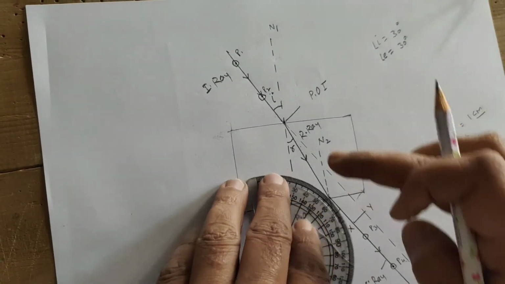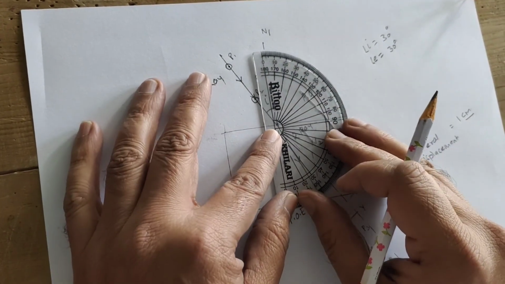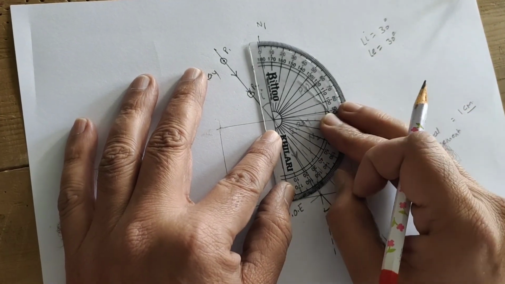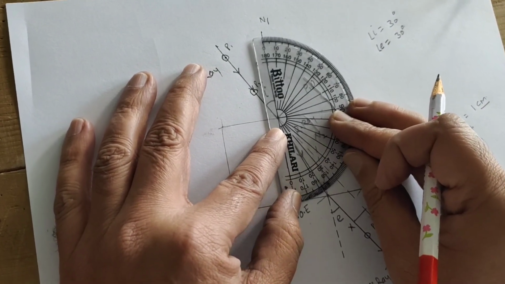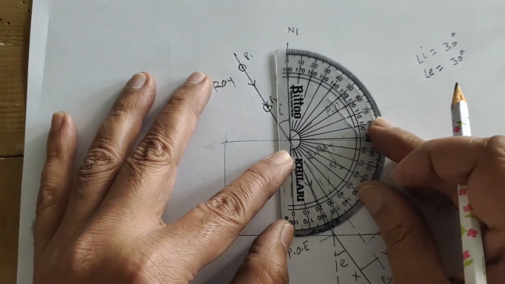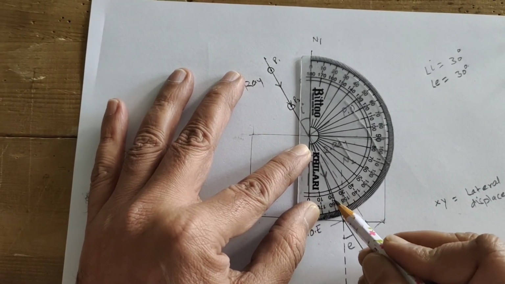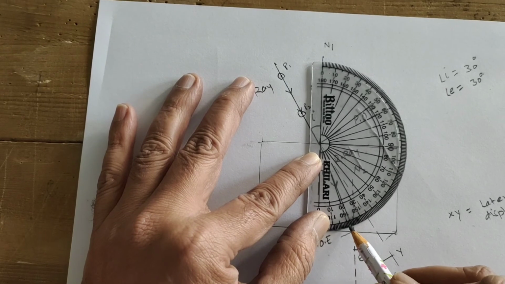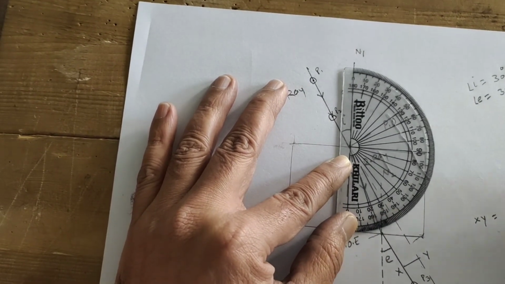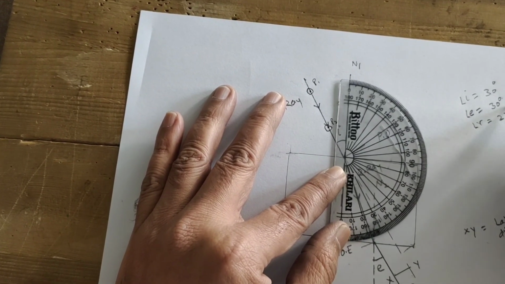What can you say about the angle of refraction? Will it be 30 or less than 30? It should be less than 30 as the ray is bending towards the normal. So it is nearly slightly more than 20, 1, 2, this is 22 degree. Angle R is 22 degree.